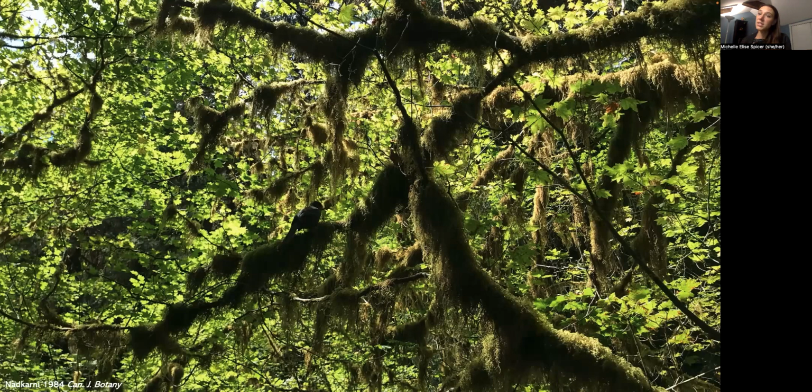And in some forests, like the temperate forests of the Pacific Northwest in the US or in southwestern Canada, there's actually more biomass, 4 times more biomass, in the leaves and the structures of epiphytes than what you see in the leaves of their host trees themselves.